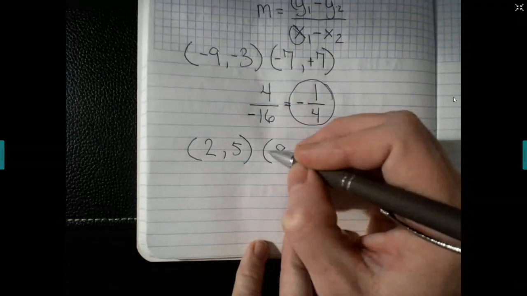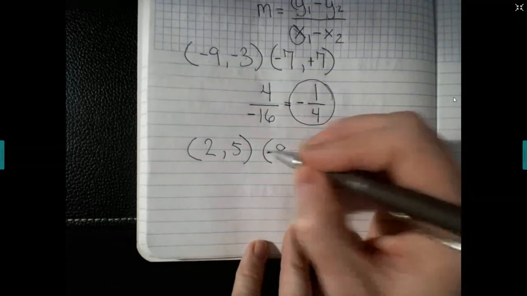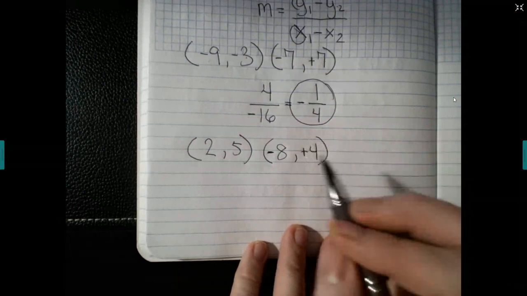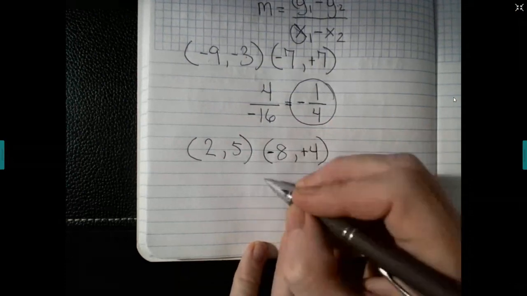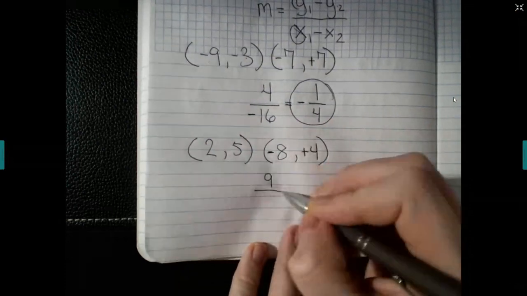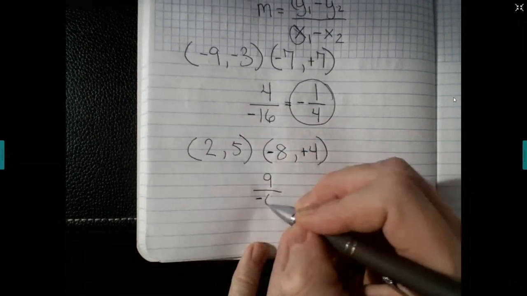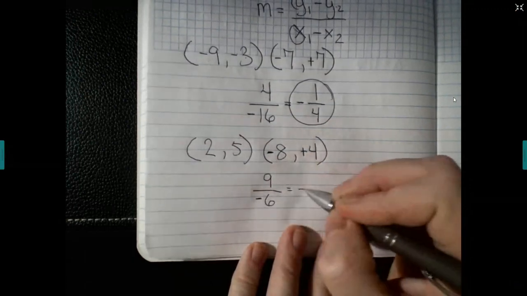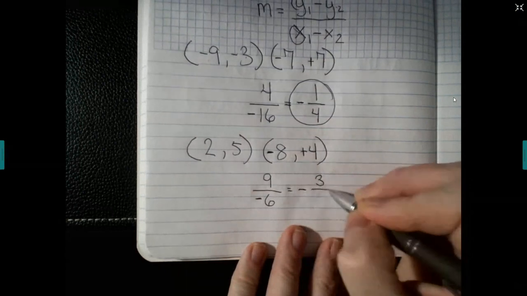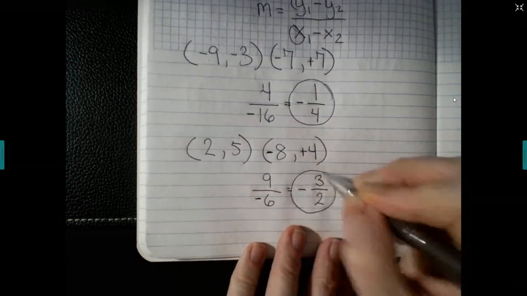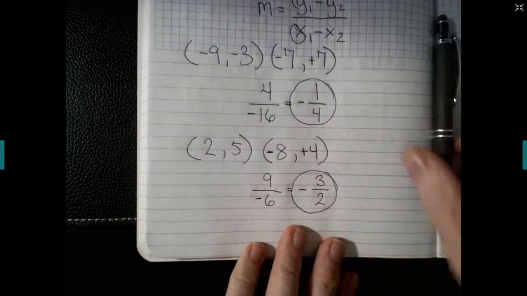Switch the signs of the second point. Add our y's together. Add our x's together. And simplify our fraction. And there we have it.